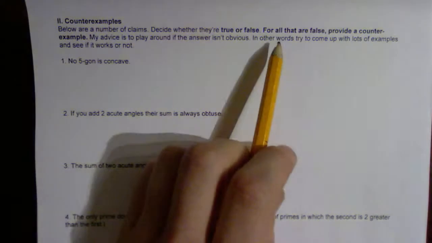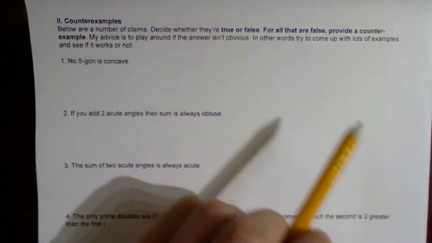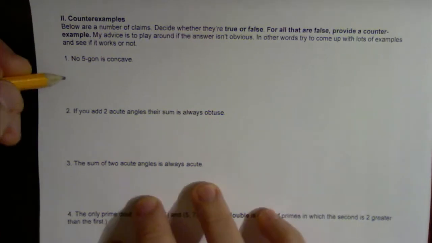In this video, we are going to be looking at some statements and determining whether or not we think they're true or false. And for everything that we think is a false statement, we are going to provide a counterexample to disprove it. So, the first statement right here is that no five-gon is concave.